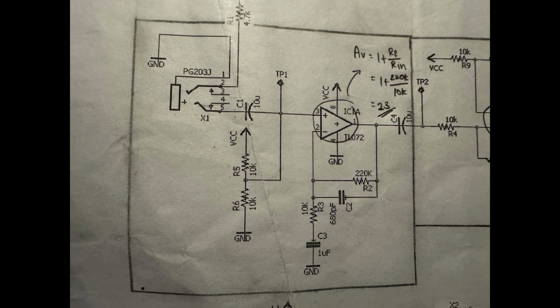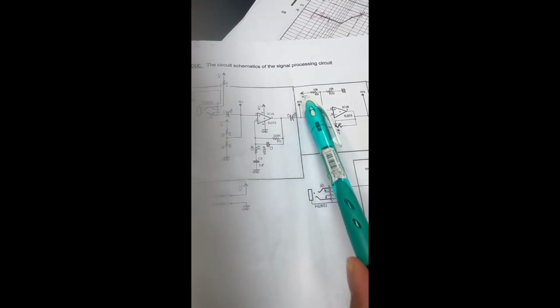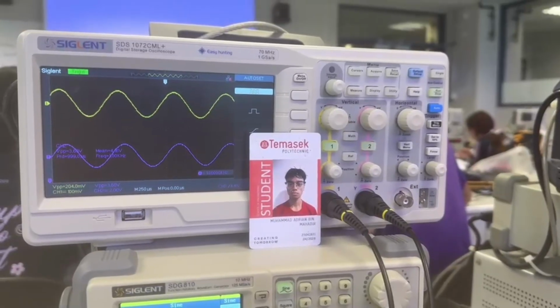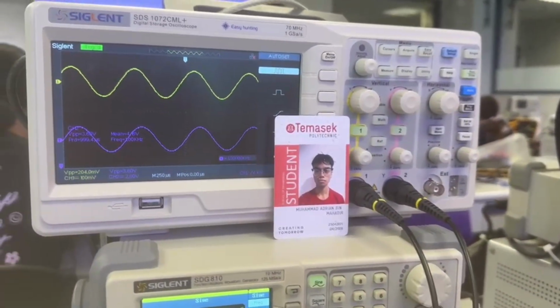Using the resistor values in the circuit, where R2 is 220 kilo ohms and R3 is 10 kilo ohms, the voltage gain should be 1 + 220K/10K, which is 23. This means the amplifier should increase the input voltage by approximately 23 times. Therefore, a 200 millivolt input is supposed to produce an output of approximately 4.6 volts. During the measurements between test points 1 and 2, channel 1 measured 200 millivolts, while channel 2 measured approximately 3.6 volts.